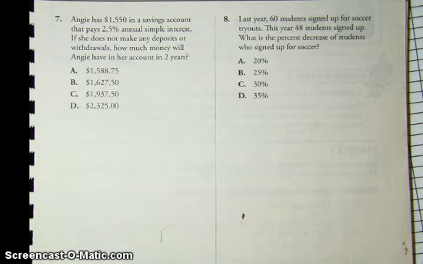Last one, number 8. Last year, 60 students signed up for soccer tryouts. This year, 48 students signed up. What is the percent decrease of students who signed up for soccer? This one is very similar to question 6.